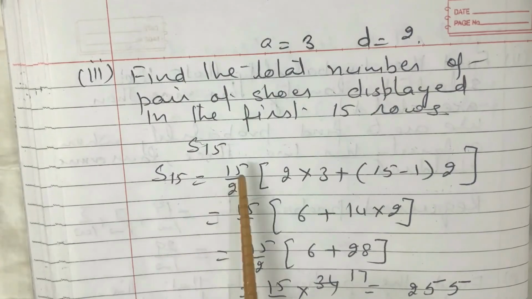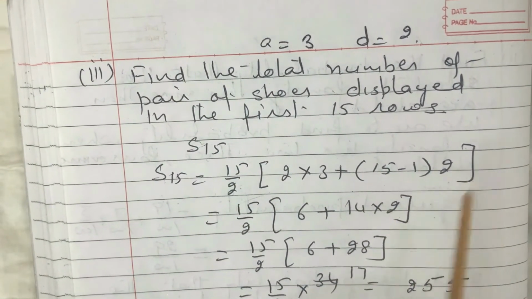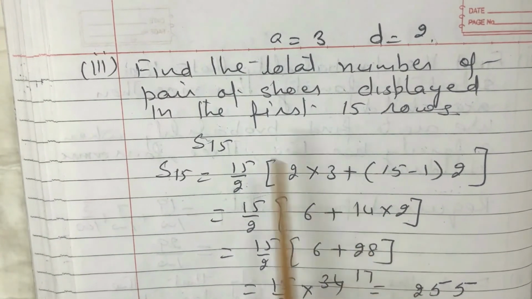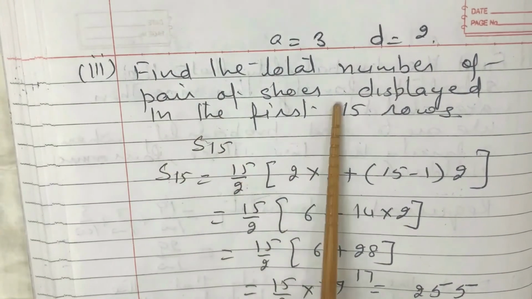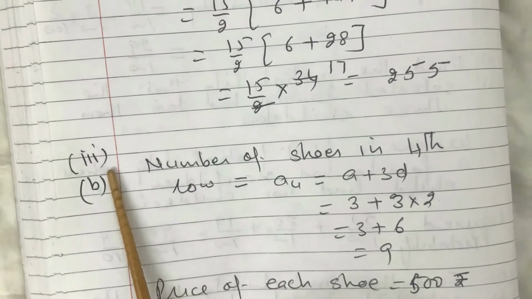Now S15 is 15 by 2, 2 into 3 plus 15 minus 1 into 2. And after solving this, we will get 255. So there are 255 pair of shoes displayed in the first 15 rows. Now the 13th question, B part.